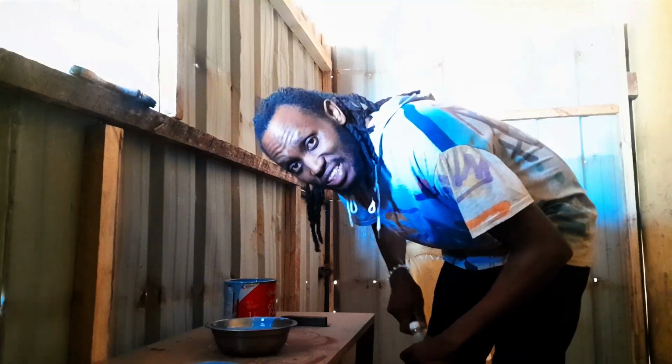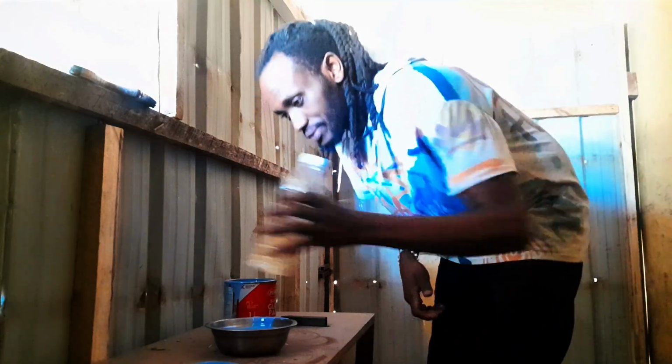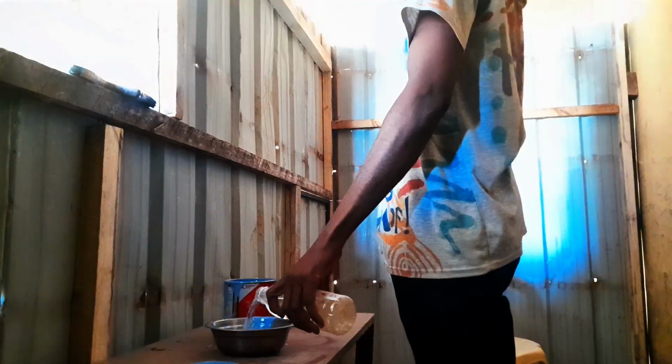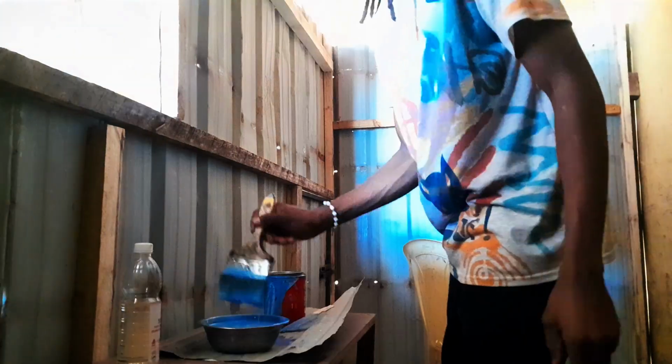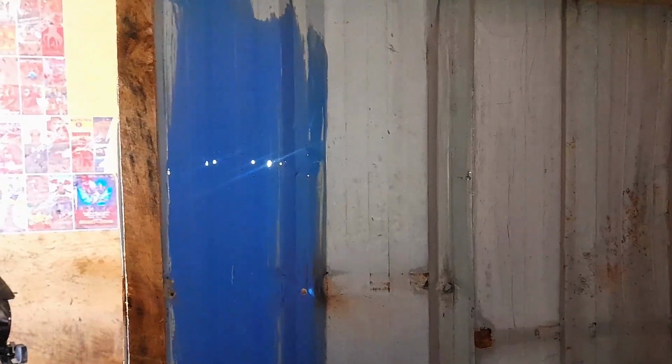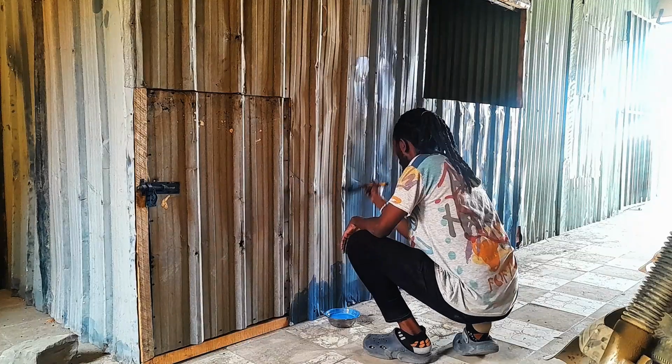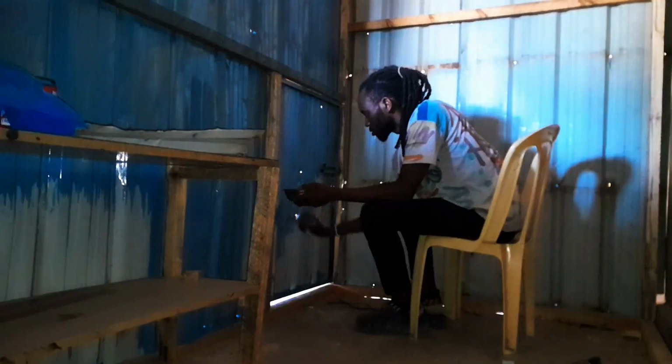Then it was time for painting. What is the ratio for mixing these things? I do not know. I just wing it. Kamekuwa maji. See that? It isn't that terrible, right? Let's go on the outside and do this. And that was that.